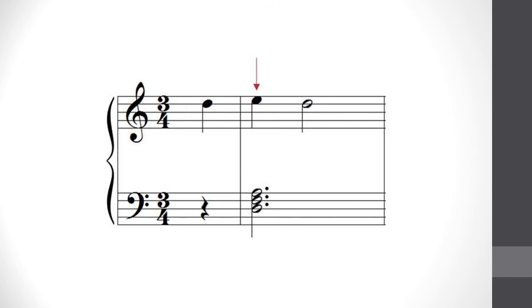The chord in the left hand is a D minor chord. The chord tones are therefore D, F, and A. E is the upper neighbor tone between the chord tones D and D. But since E falls on a strong beat, beat 1, it is therefore called an accented neighbor tone.